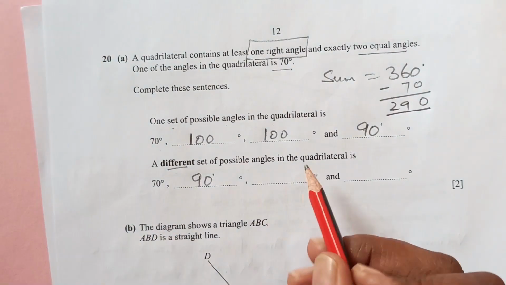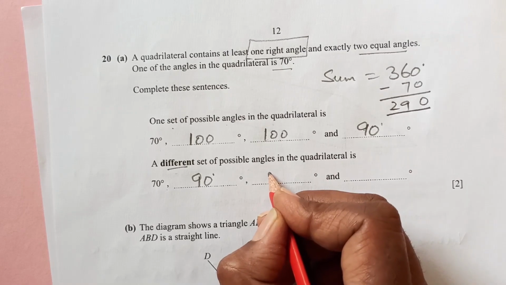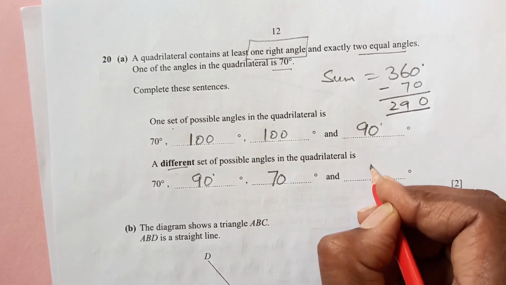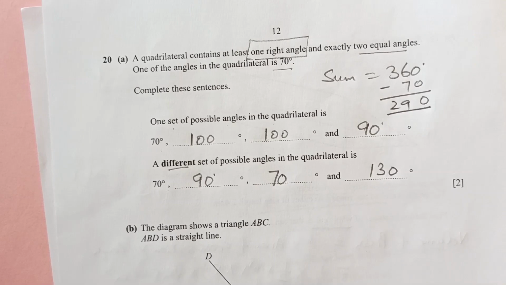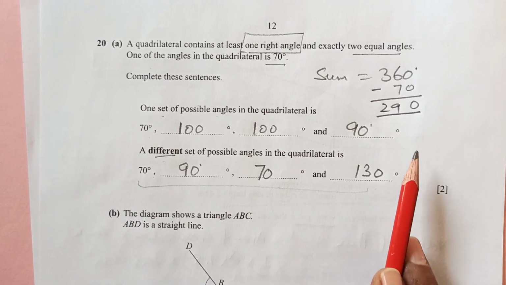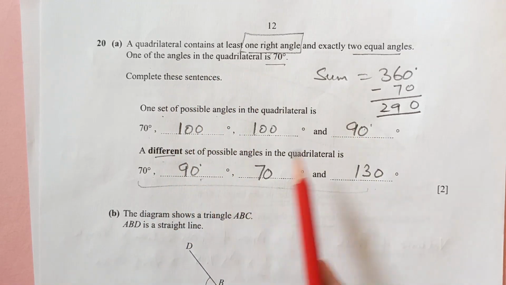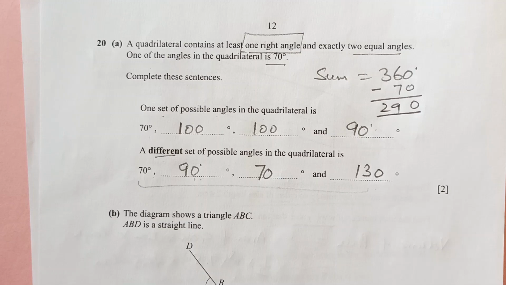Another angle we should have a sum of 200. So to make the sum 200, I can take one angle as 70 degrees, another as 130, so that the sum of all four angles is 360, and another condition to meet is one angle should be 90. So which is there, right?